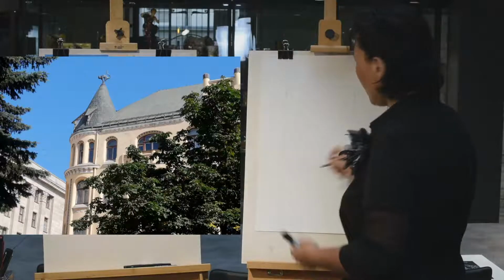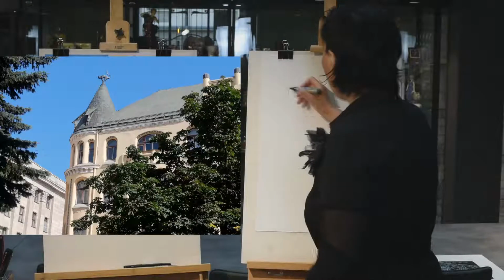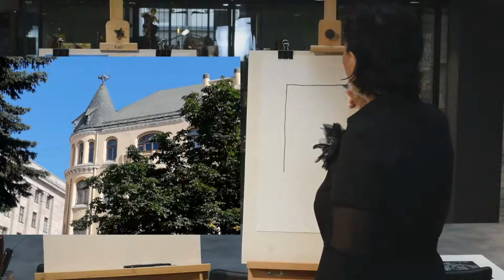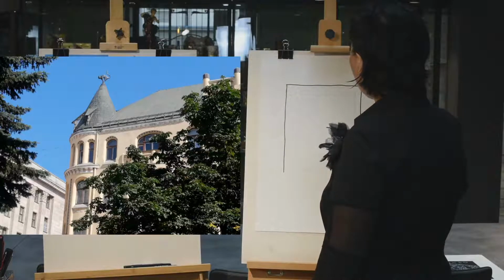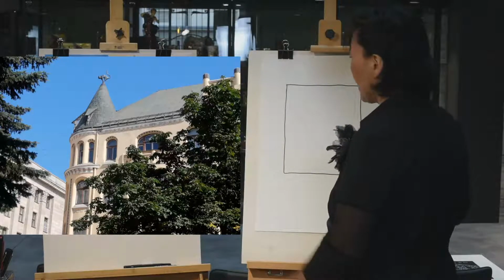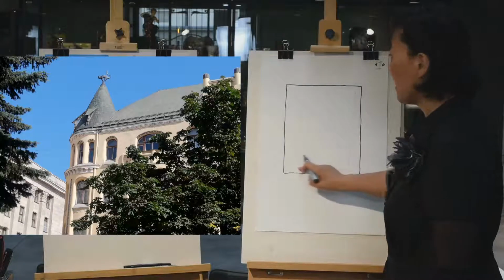Oh, it's not very good, this pen, so maybe I will just use this marker so you can see easily. This is our boundary today to make the first picture. So I start with this part because this line is also not correct.